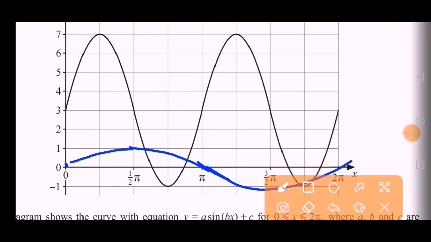So it oscillates between 1 and minus 1. It reaches the value of 1 when x is pi over 2 and reaches the value of minus 1 when x is 3 pi over 2, like that.